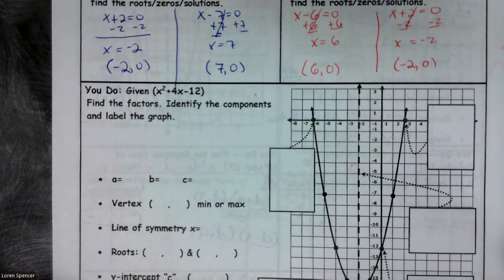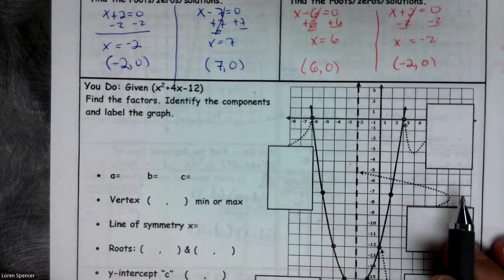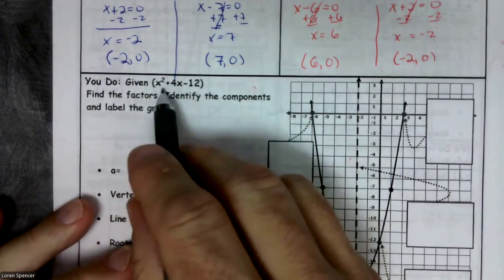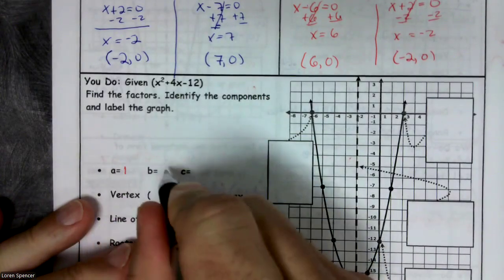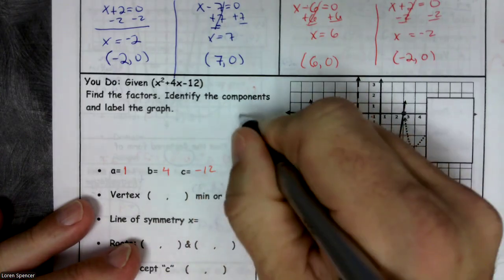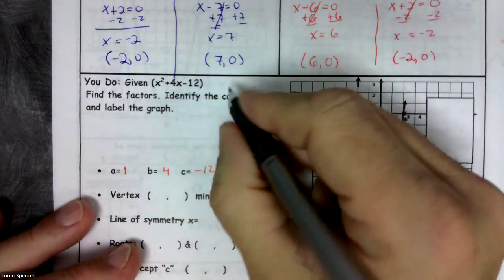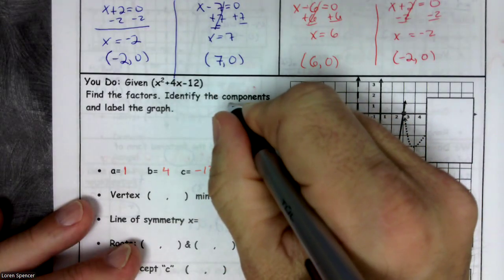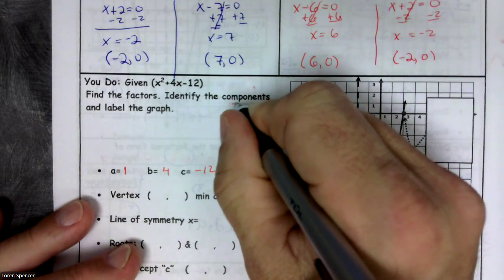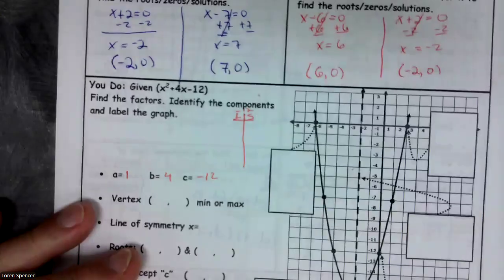All right. It says find the factors, identify the components, and label the graph. First off, let's do A, B, and C. A is 1, B is 4, C is negative 12. If I'm going to factor it, I'm going to have to find the values for 12. This will be my large factor and small factor.